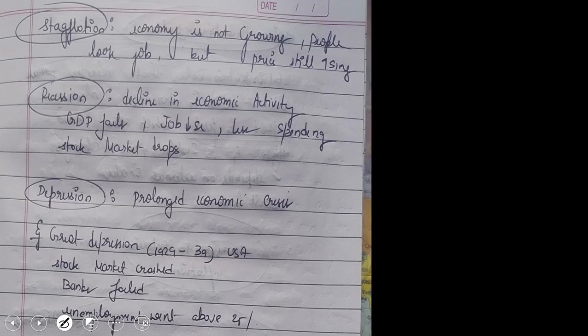Now, what is stagflation? So, what do you mean by stagflation? Here the economy is not growing at all; it is stagnant. So, people lose jobs, but prices are increasing in the society. The prices of goods are increasing, but the economy is neither decreasing nor increasing. It is stagnant.